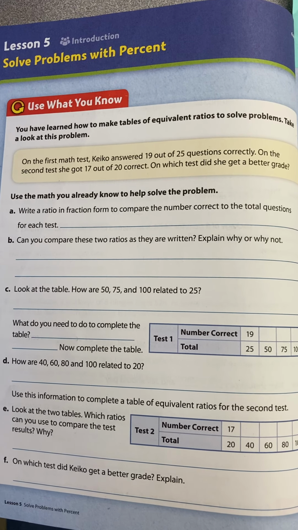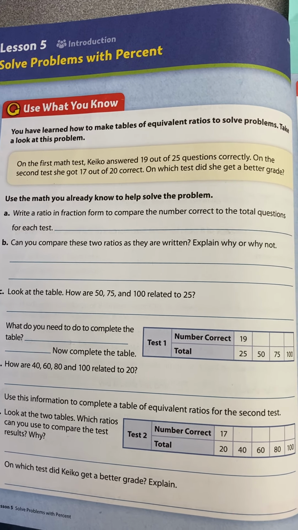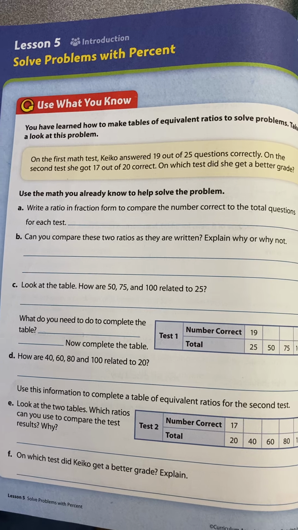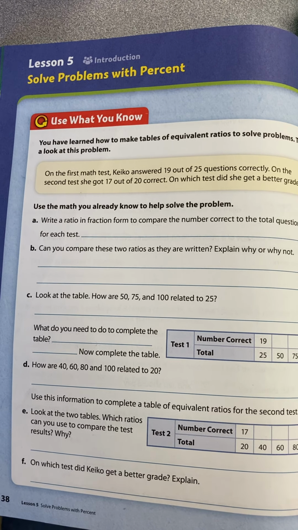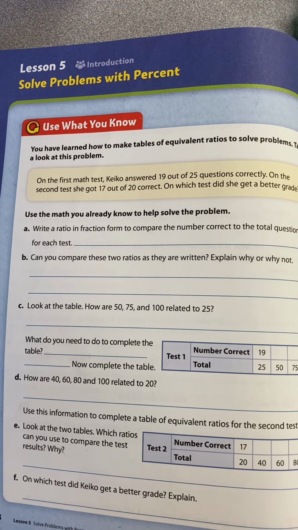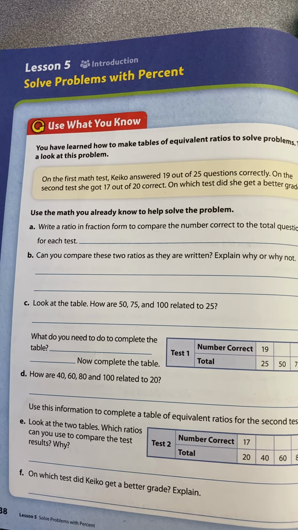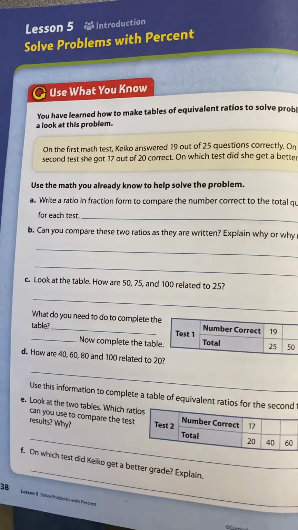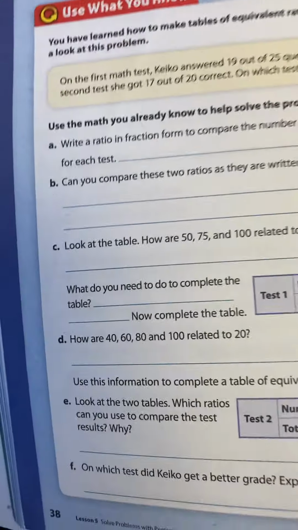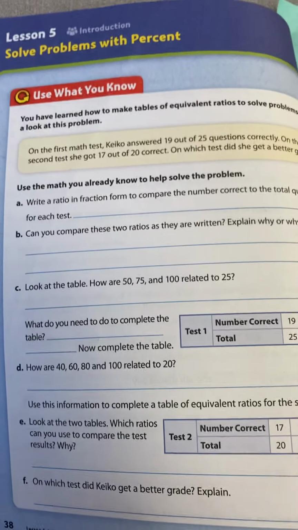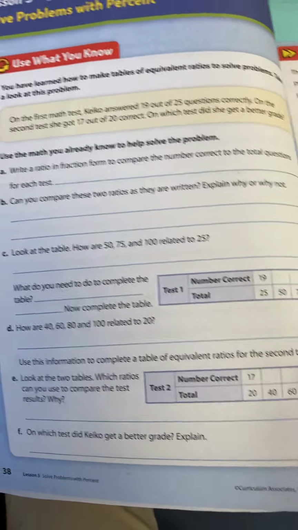It says, on the first math test, Kiko answered 19 out of 25 questions correctly. On the second test, she got 17 out of 20 correct. On which test did she get a better grade? So when we're solving for percent, there's a strategy. You take the part and you divide it by the whole. But this workbook is walking us through it.